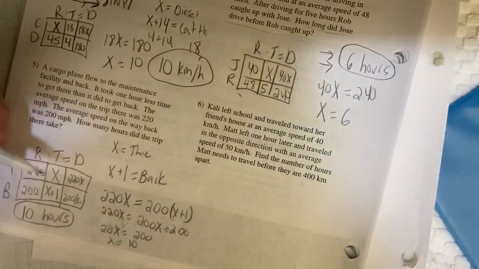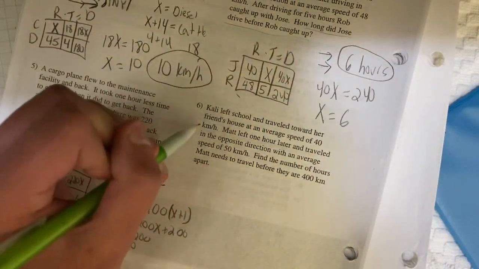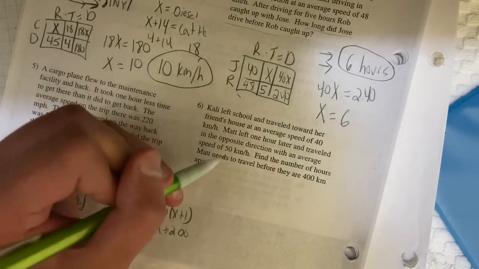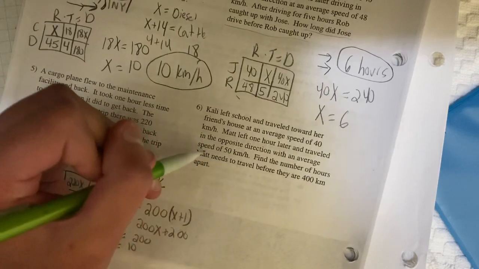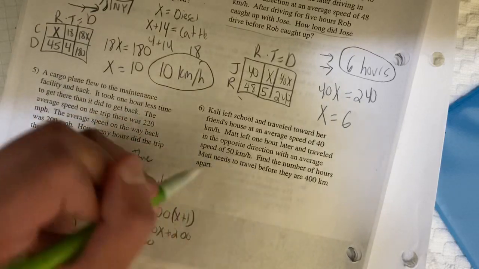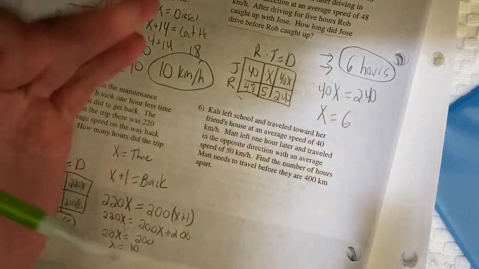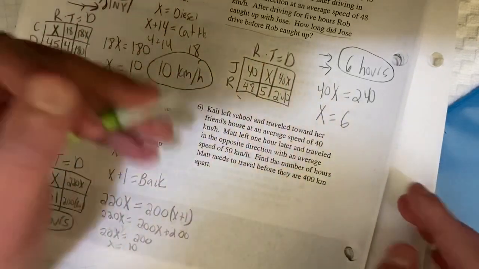And then for our final problem, Kali left school and traveled toward her friend's house at an average speed of 40 kilometers per hour. Matt left 1 hour later and traveled in the opposite direction with an average speed of 50 kilometers per hour. Find the number of hours Matt needs to travel before they are 400 kilometers apart. Okay, a little different, but we can figure it out.